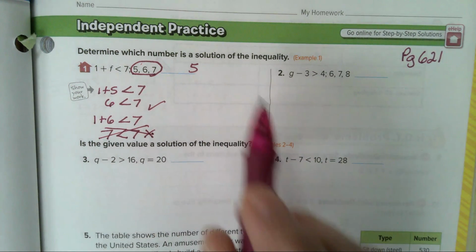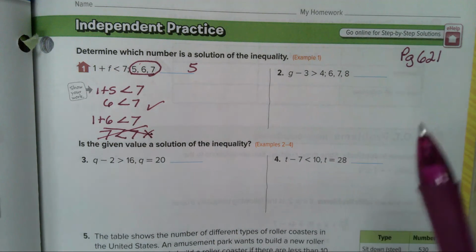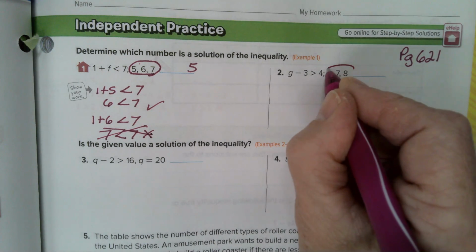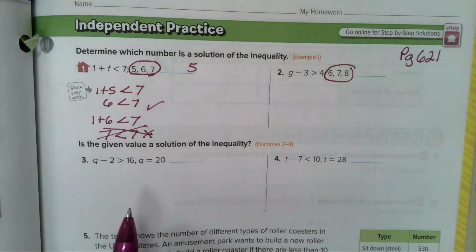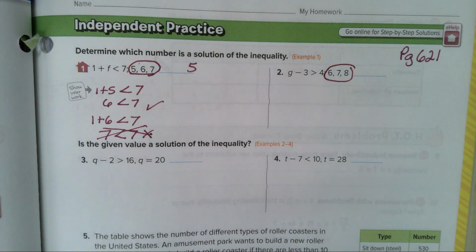So go through and find the right answer. And then you tell me if this is true or false. There are 3 problems. Let's get them finished. They don't take very long to do.